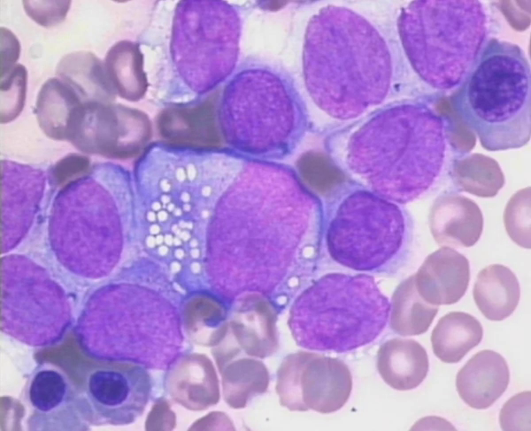And here, this is a monoblast, and these are promonocytes. Monoblast again. Here on the screen it's better. These are promonocytes, these are monoblasts.